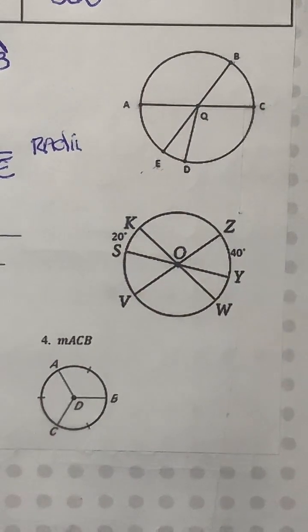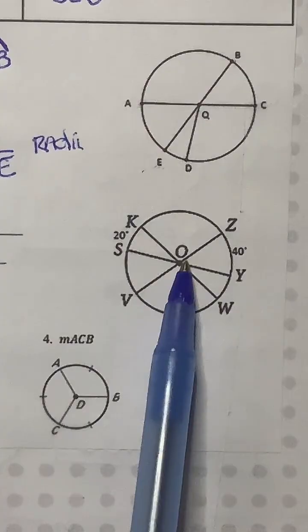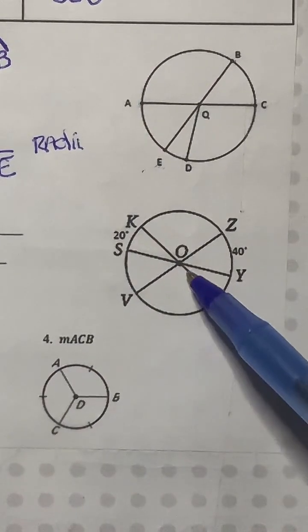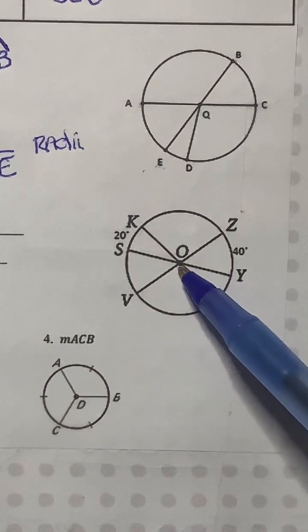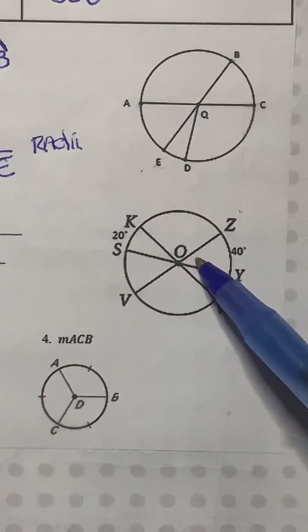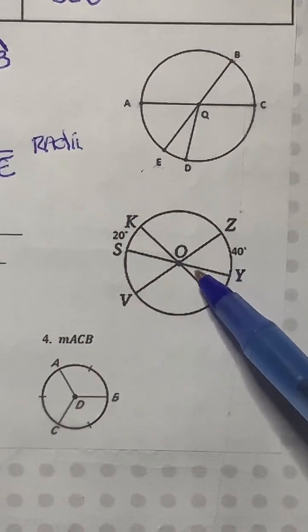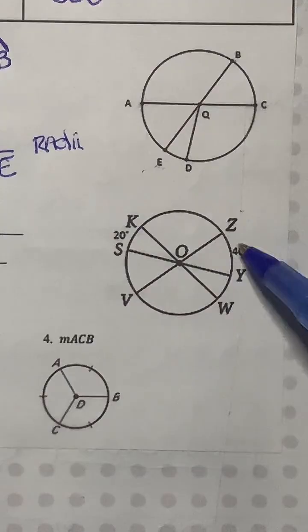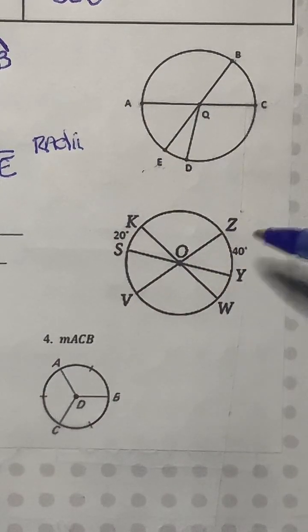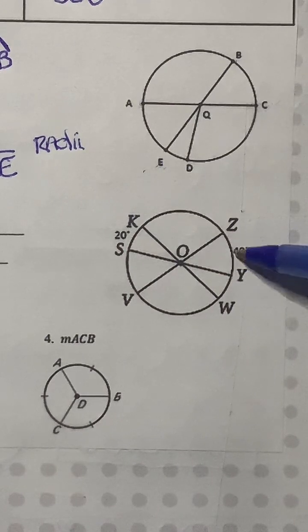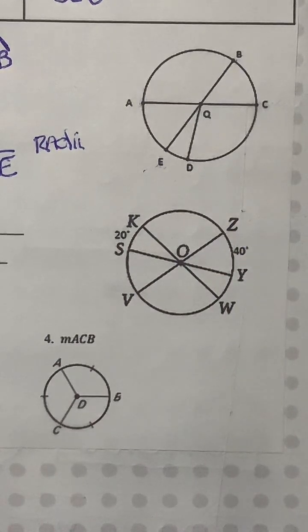Let me say that again. For the central angle, where the vertex is the center of the circle, the measure of this angle is the same measure as its arc. The arc is the piece of the circle.